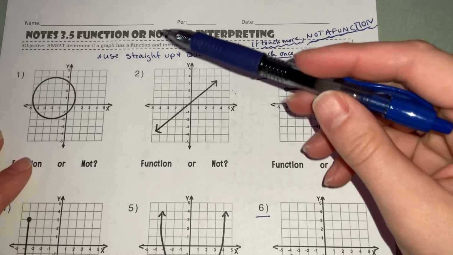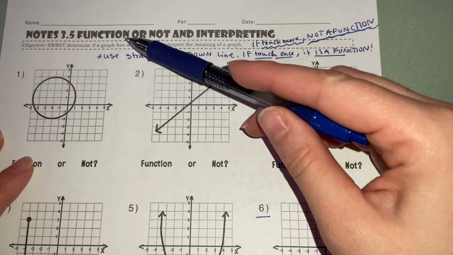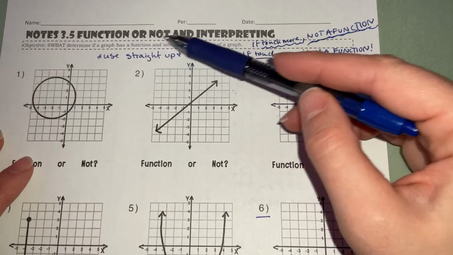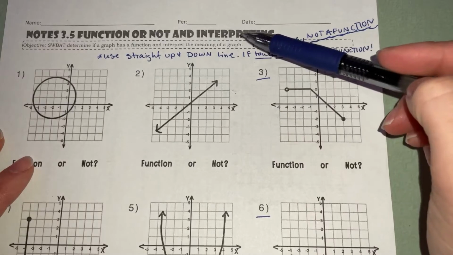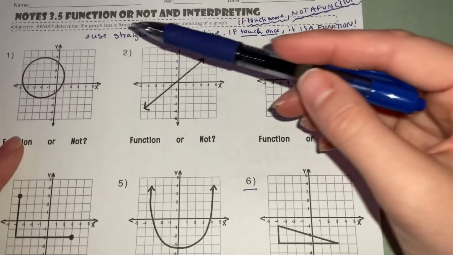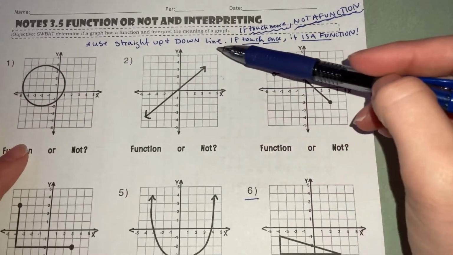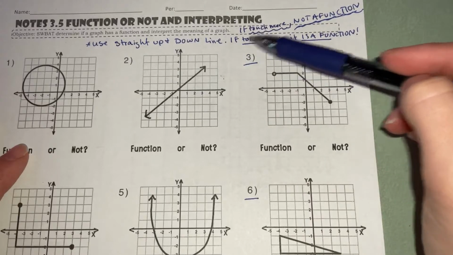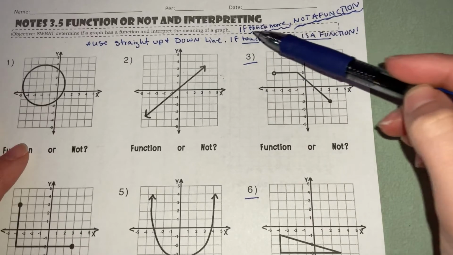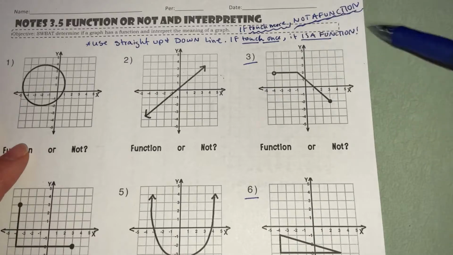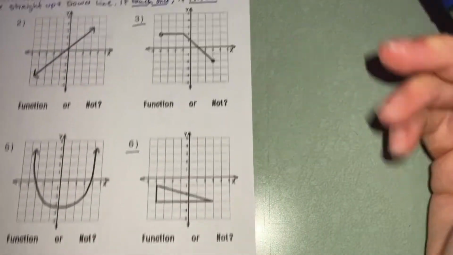All right, so today we are going to talk about if a function is an actual function or not, and then interpreting. So for the front side here, you have to use a straight up and down line, and if it touches once, then it is a function, and if it touches more, then it's not a function. So we're going to look at 3, 6, and 9. So let's start with number 3.